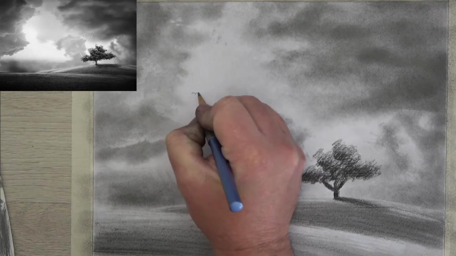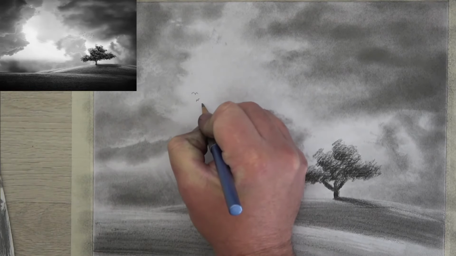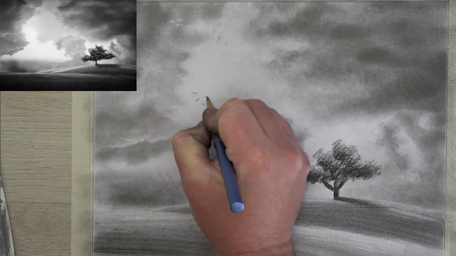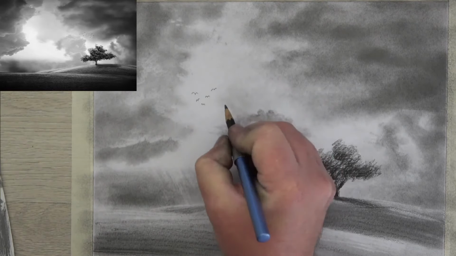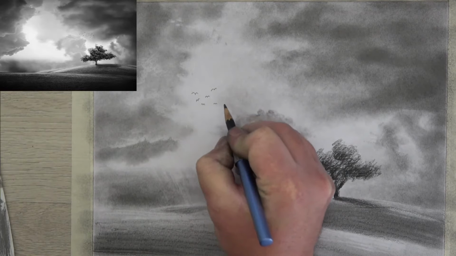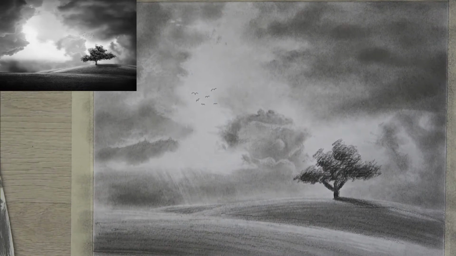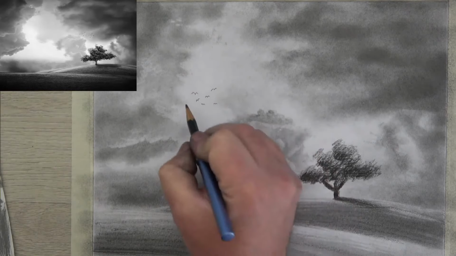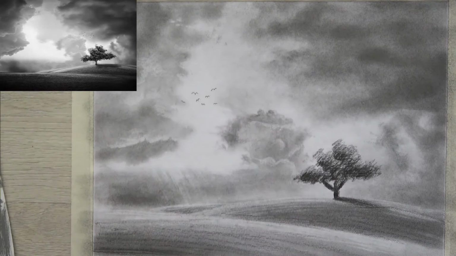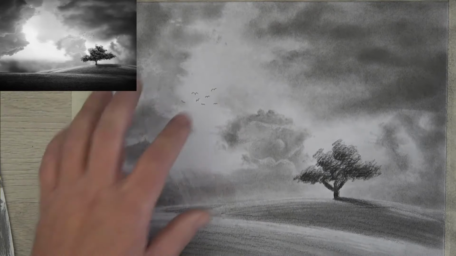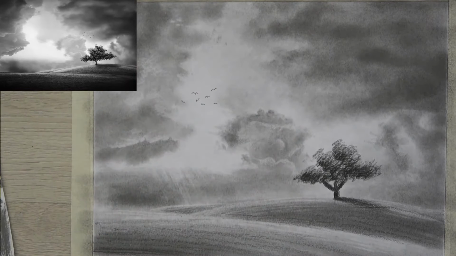So birds is just tweet. Different sizes, different angles. There's quite a few of them. Maybe they're migrating. There we go. See, that's just balanced that out now, hey?